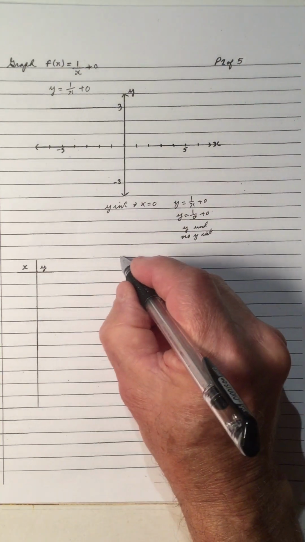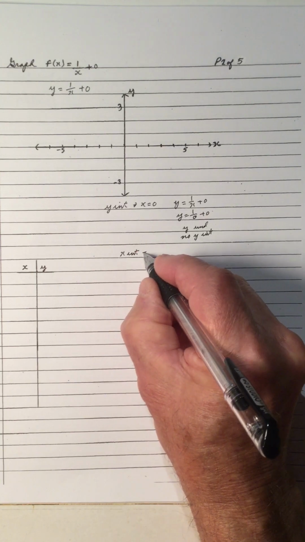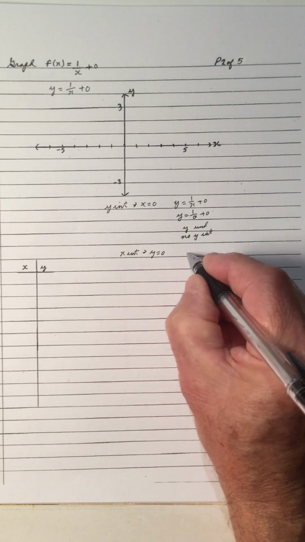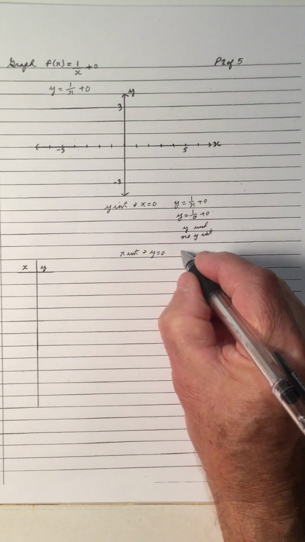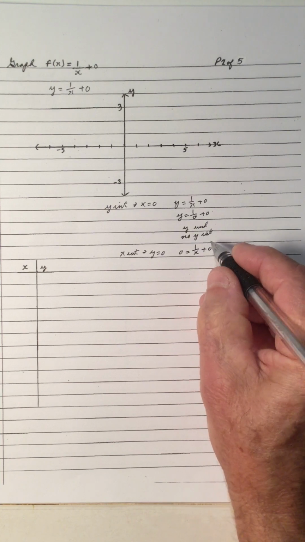Now let's look for the x-intercept. The x-intercept is when y equals 0. In the equation, we put 0 in the place of y: 0 equals 1 over x plus 0.